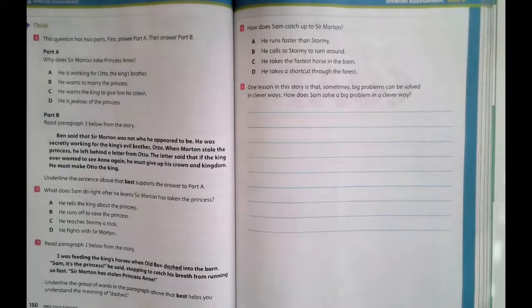C, he teaches Stormy a trick. Now, he can't be teaching Stormy a trick. Sir Morton is already on Stormy, so Stormy's not even there. So he can't be teaching Stormy a trick right now. And D, he fights with Sir Morton. Let's remember that the whole point of the story is that he's very clever. So he was clever enough not to have to fight. So I think we can go back and say that the answer is B. He runs off to save the princess.